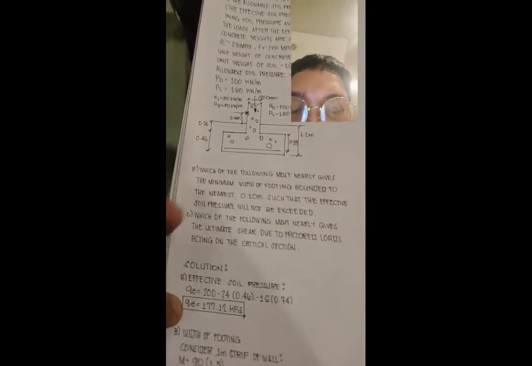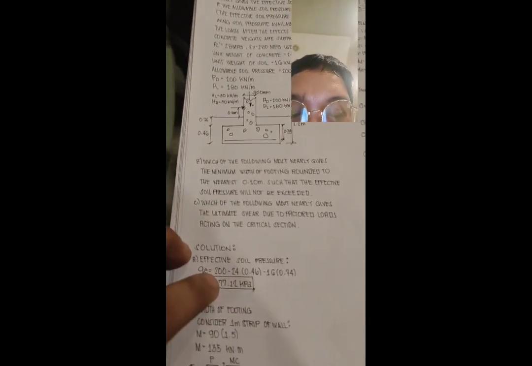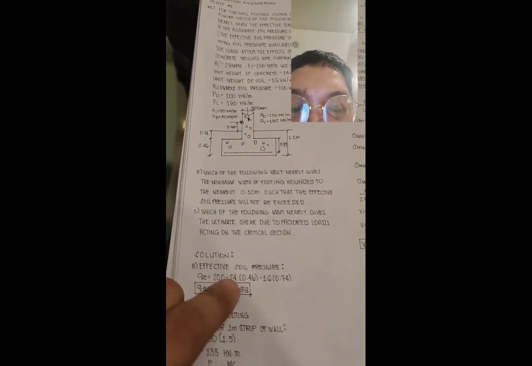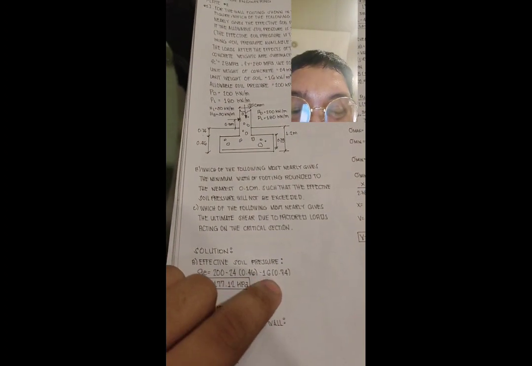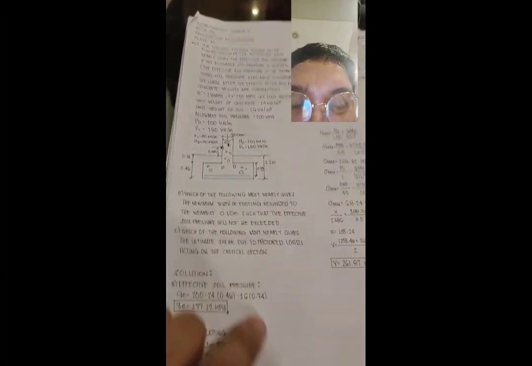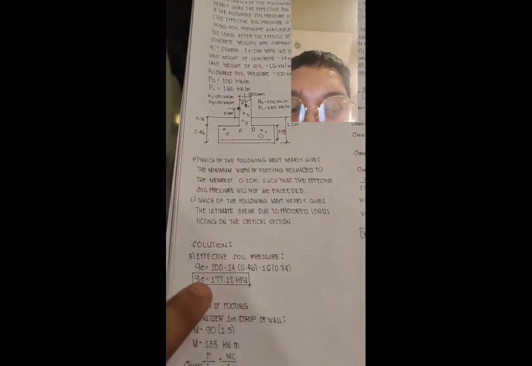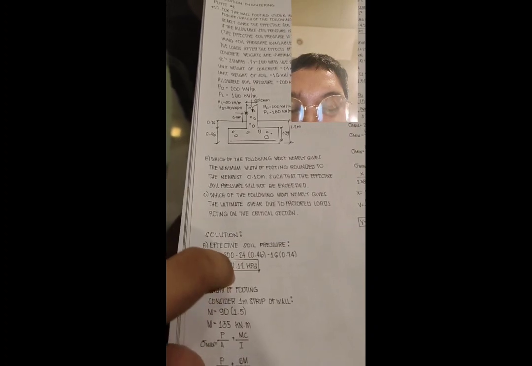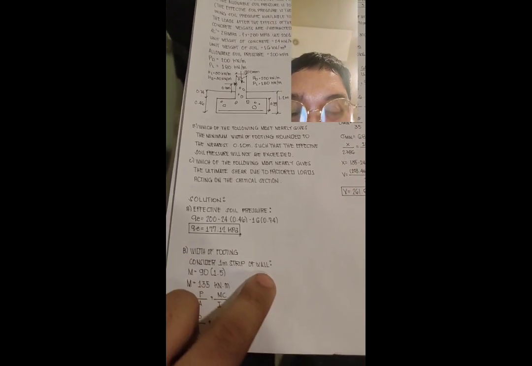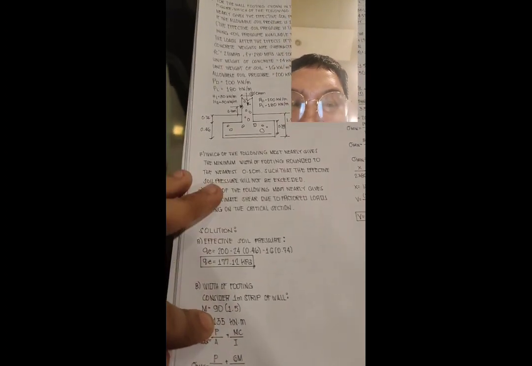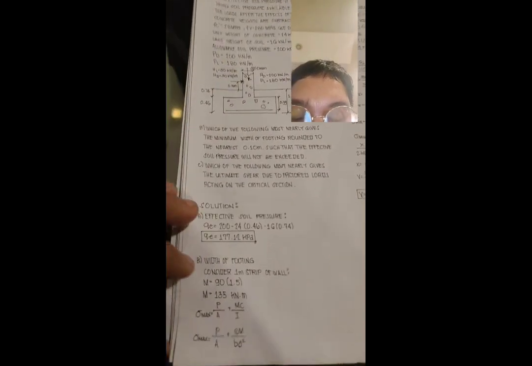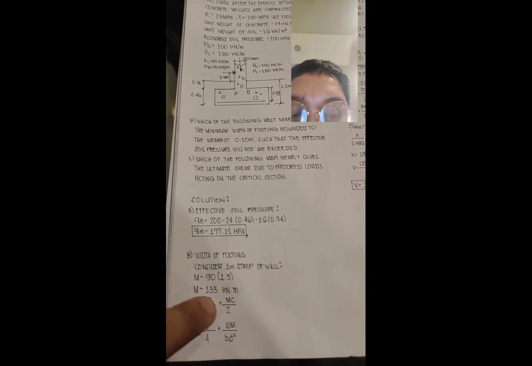So here's the solution. Effective soil pressure is equal to QE: 200, this one, that's the allowable load, minus 24 times 0.46 minus 16, that 16 is the unit weight of soil, times 0.74. QE, we get 177.12 kPa. So, letter B, width of footing. Consider a 1 meter strip of wall. Moment: 90 times 1.5. We have 135 kilonewton meter.